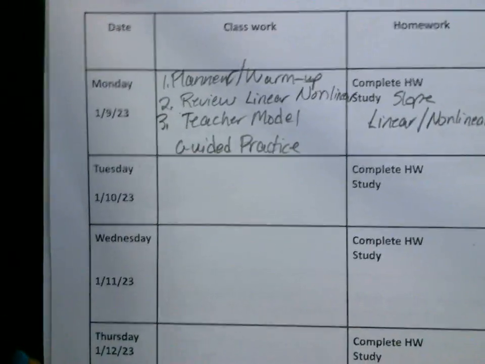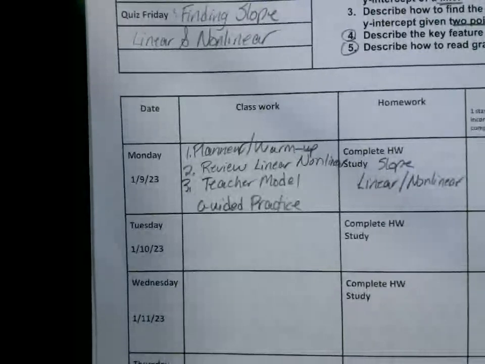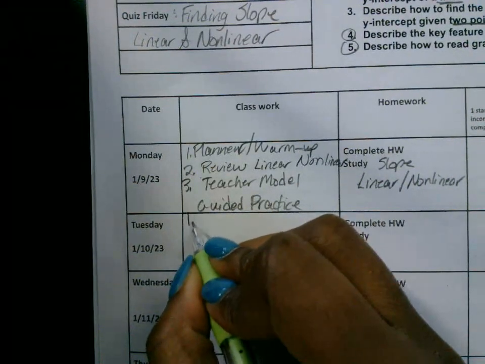All right, y'all. So today is Tuesday. The agenda is on the sideboard. Your name should already be on your packet. Okay. You do not have to write the agenda down. The agenda for today, we're going to go over the warm up.